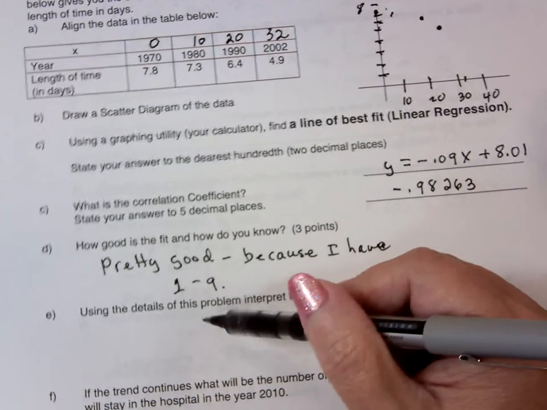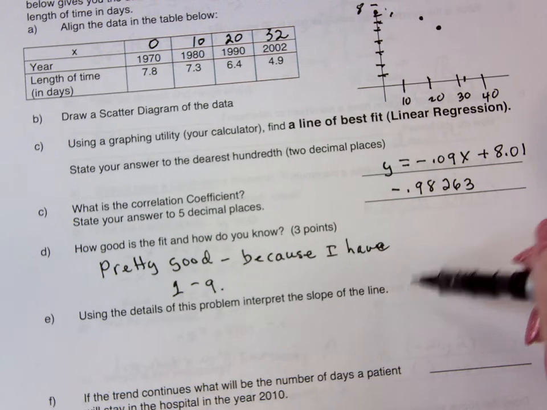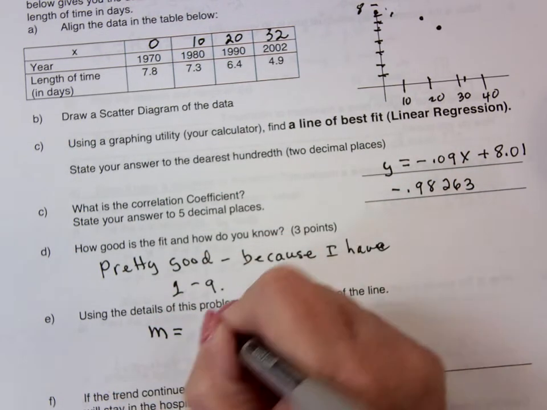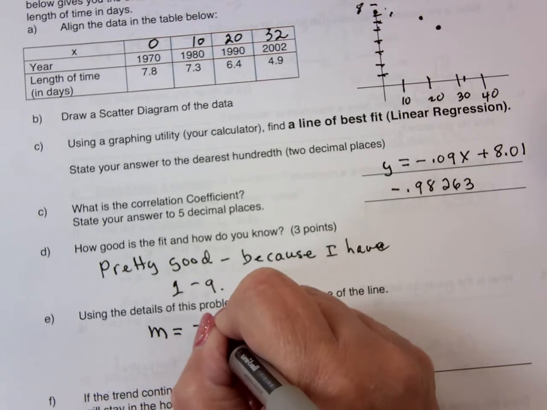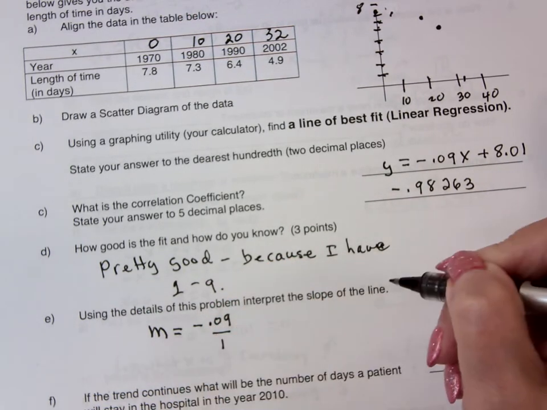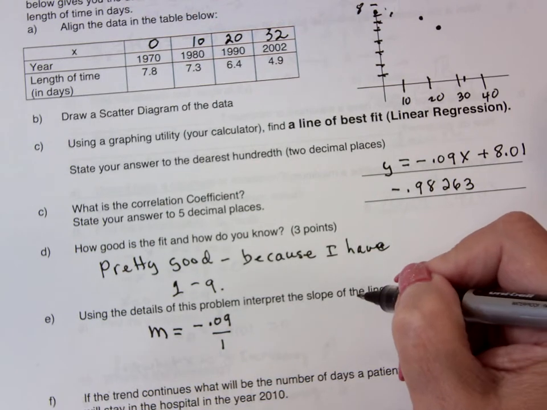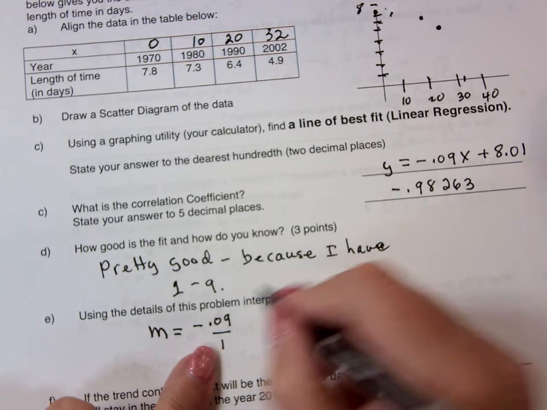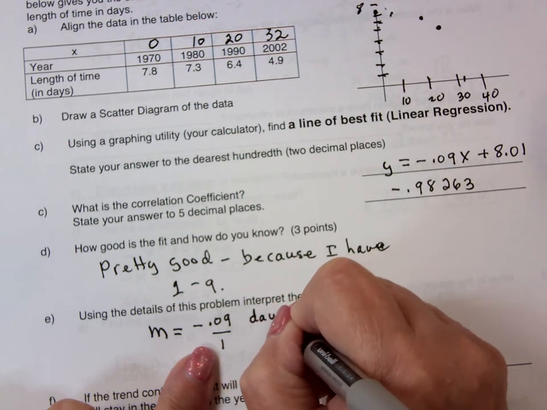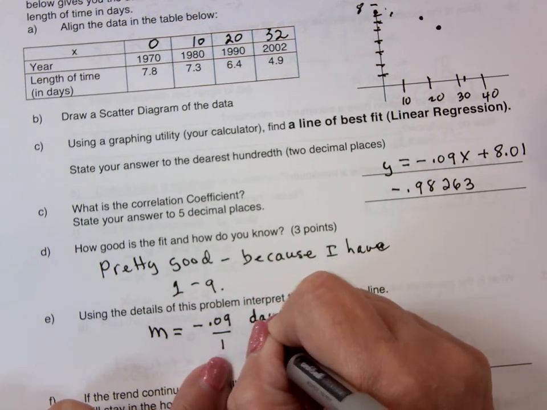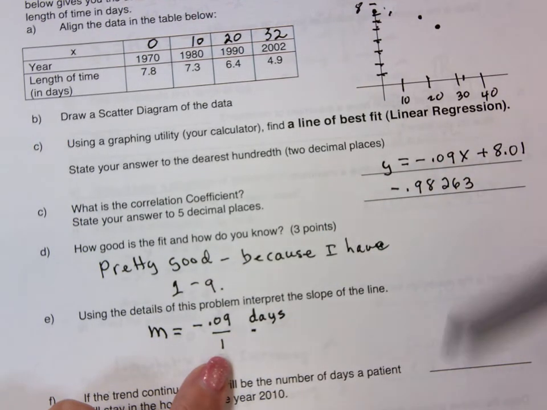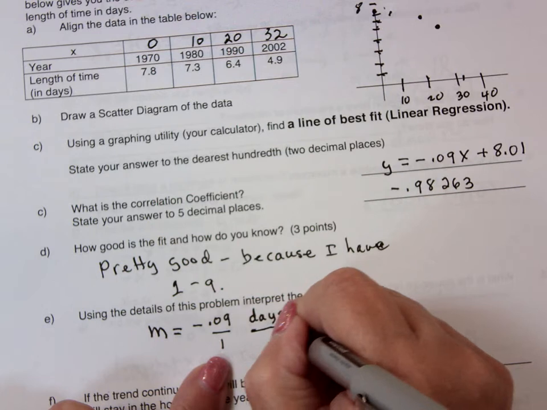Using the details in this problem, interpret the slope of the line. The slope is negative 0.09 over 1, really. And if I want to interpret it, the y value is days, or time, and the x value is years.